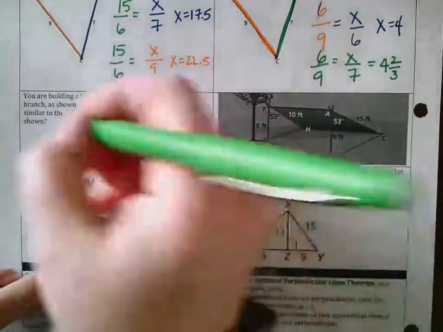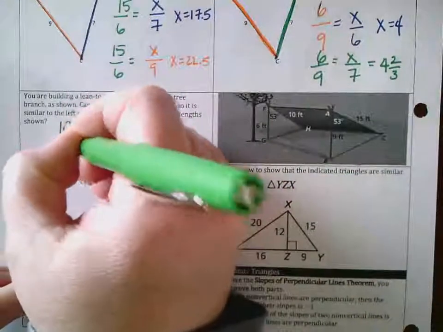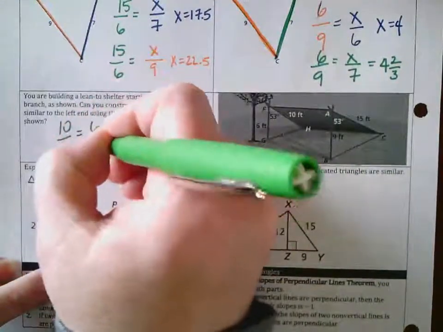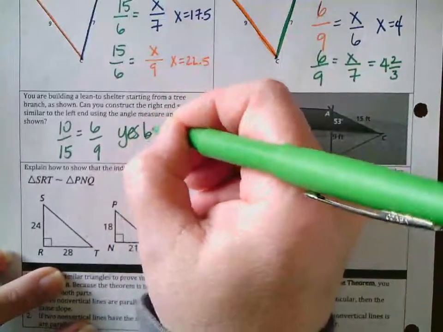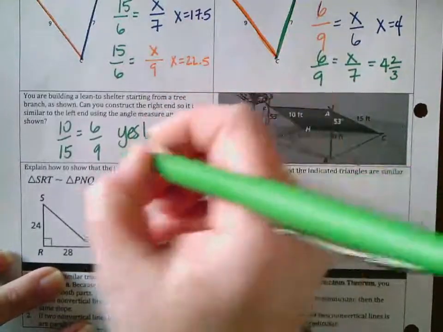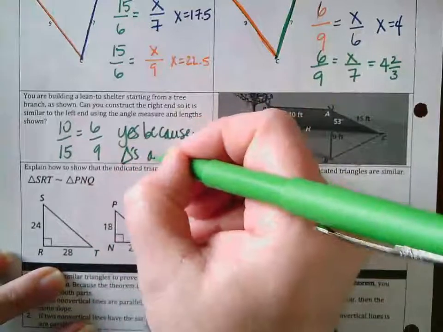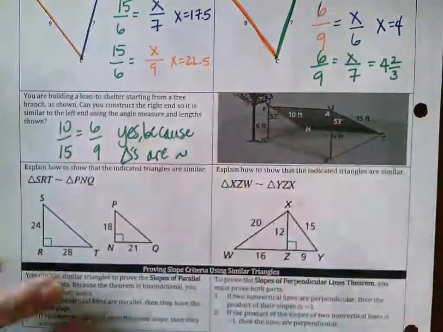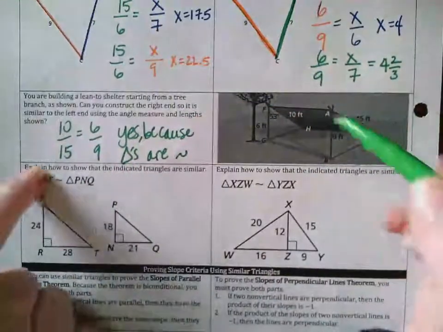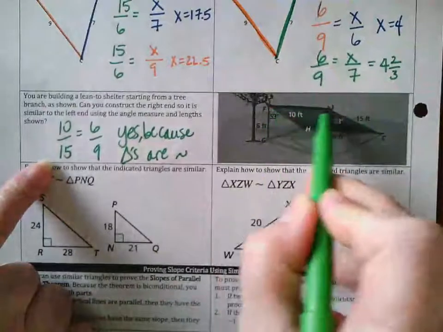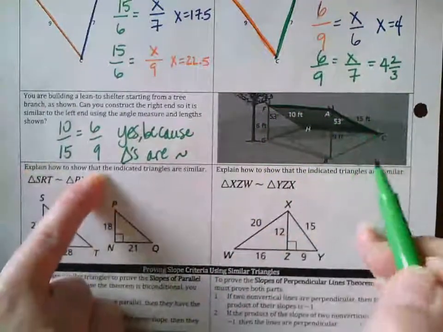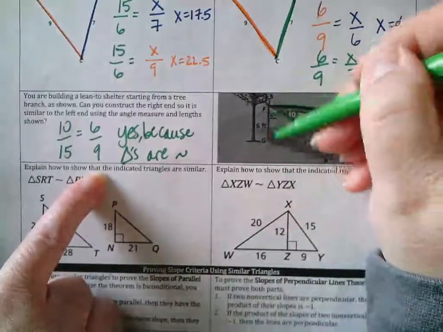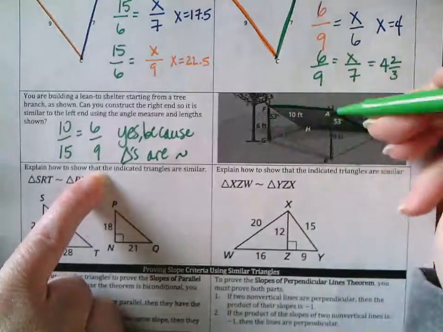Well, if you do 10 over 15 and set that equal to 6 over 9, yes, because triangles are similar. So I use this measurement here, 10 and 15, and then 6 and 9.